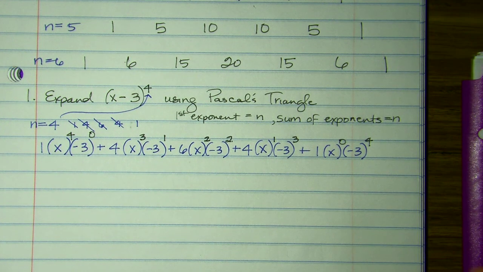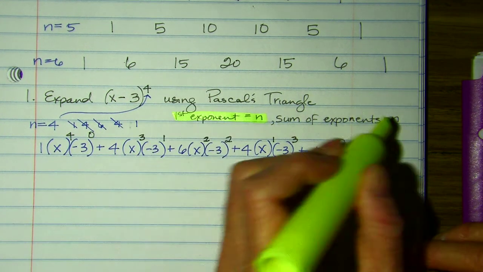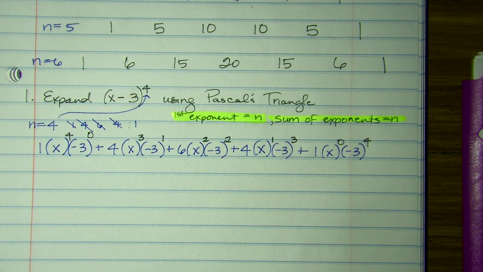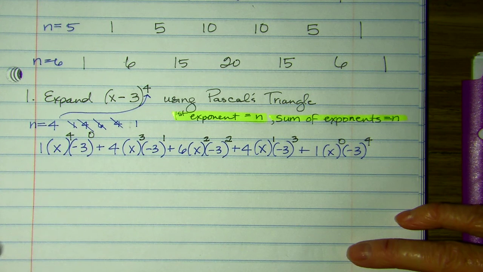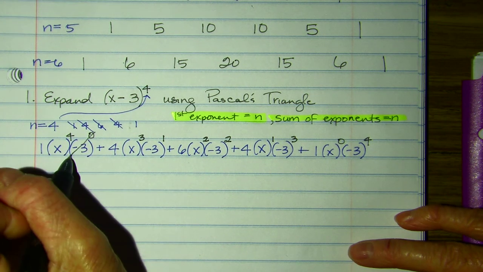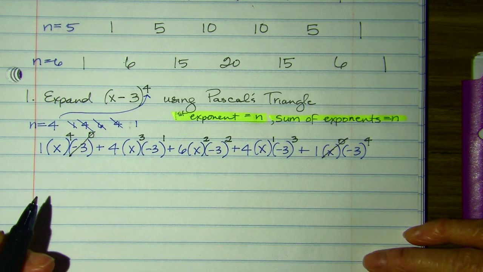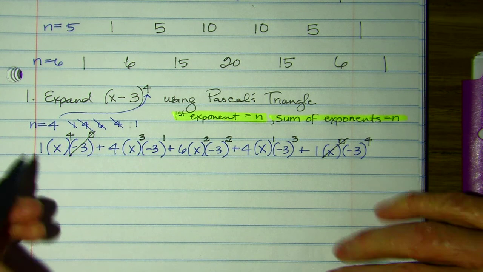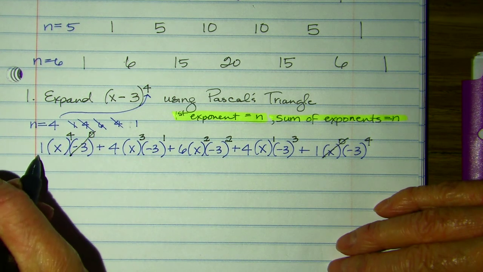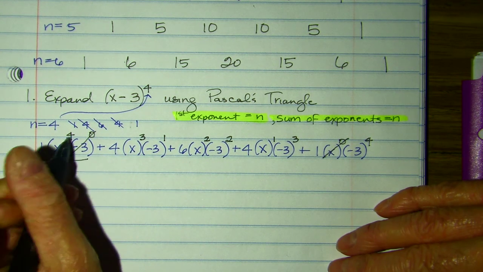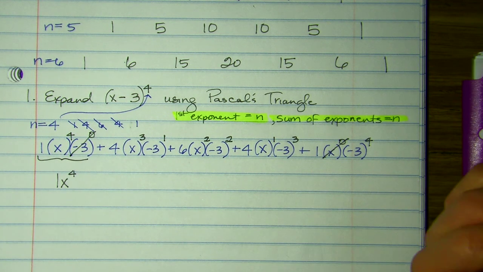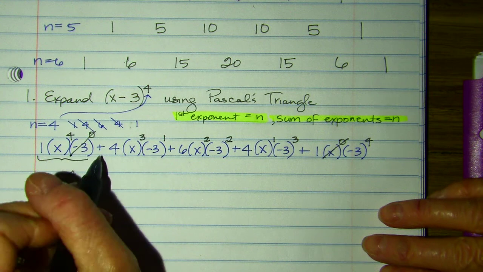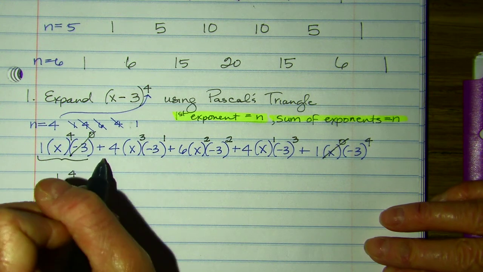So the first exponent has to equal n, and the sum of our exponents also has to equal n. So 2 big factors right there. Now let's do some review. Anything to the 0th power is 1. So this is just 1, and so is this. From here, we're going to use our calculators to simplify if you need them. So I'm going to bring down this first term. 1 times x to the 4th is just 1x to the 4th. And do I need the 1? Absolutely not. So I'm going to bring down the plus sign. Well, I'll leave it for now.